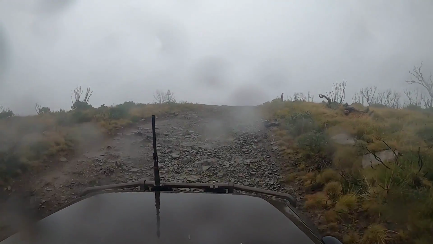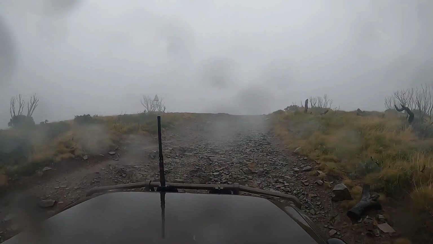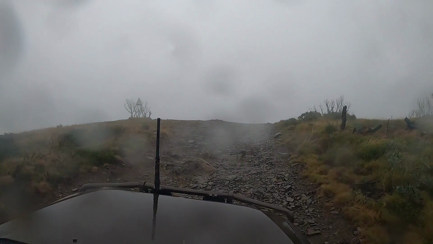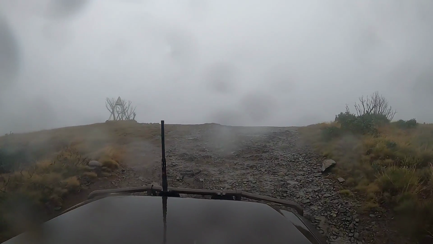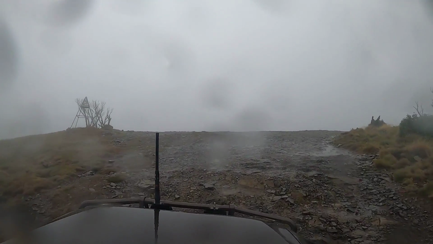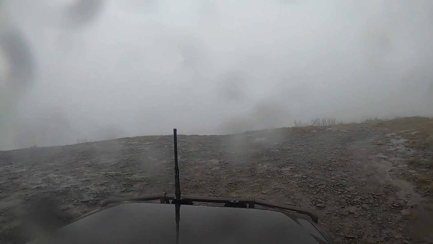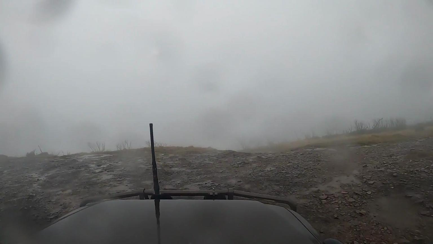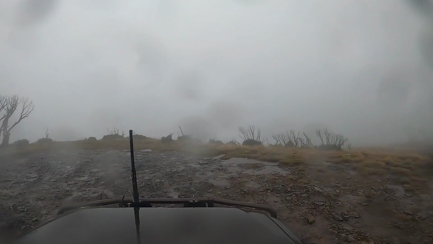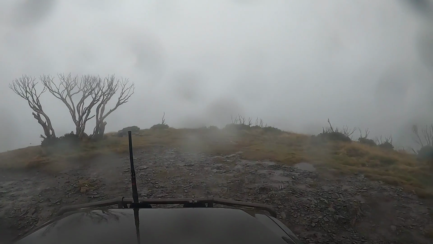You can just see the Mt Pinnibar trig point coming through. The top is still missing, having snapped off in the wind. It does get quite windy up on Pinnibar from time to time, and it's windier at the moment than it looks from inside the car here, let me tell you that. Again, you can't see much.